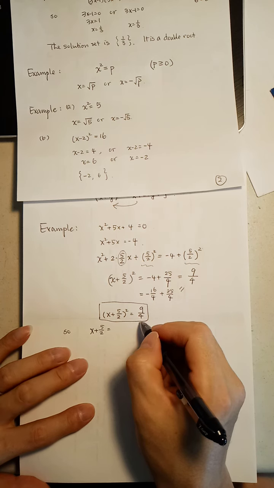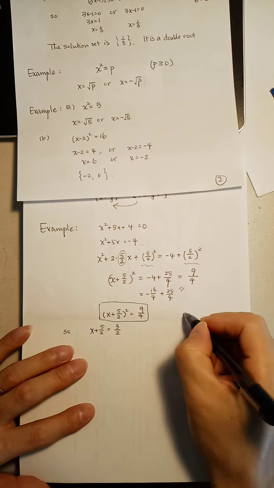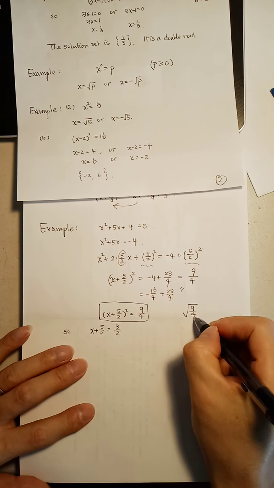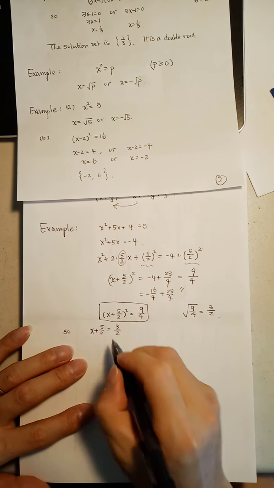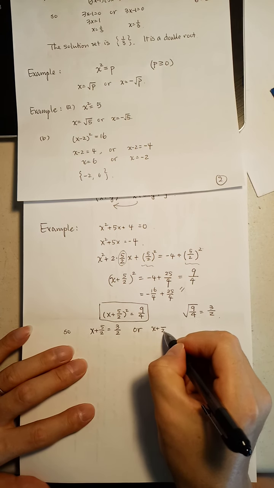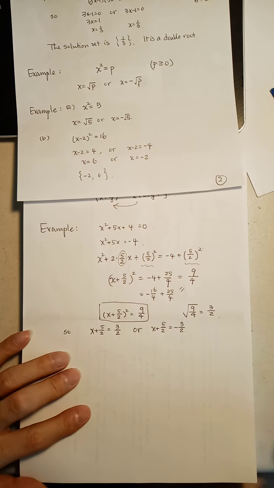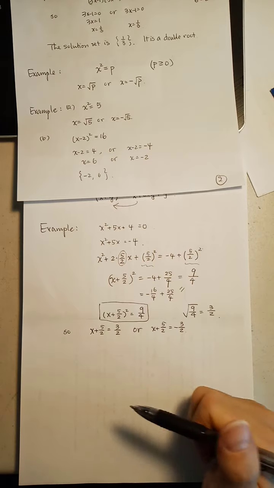Square root of 9 over 4. Remember 9 is 3 squared, 4 is 2 squared, so it's 3 over 2. Square root of 9 over 4 is 3 over 2. This is a positive square root. You also have a negative square root. You always have 2 square roots without additional information.